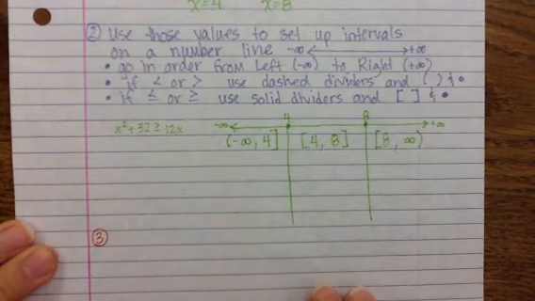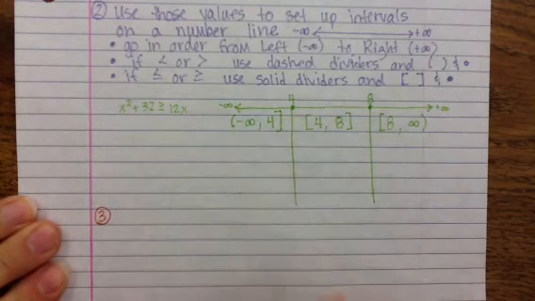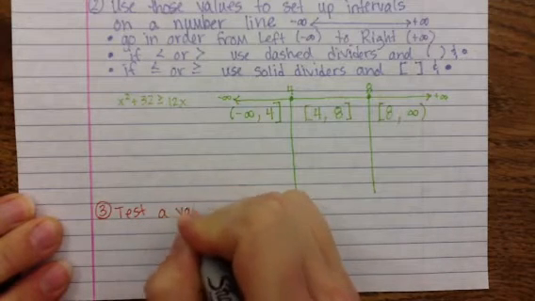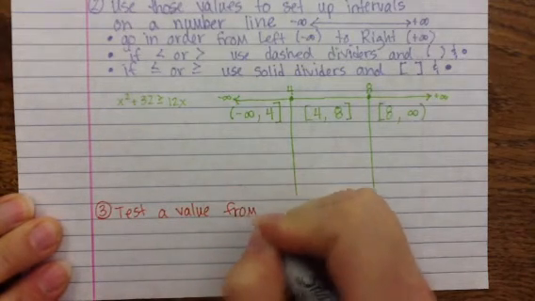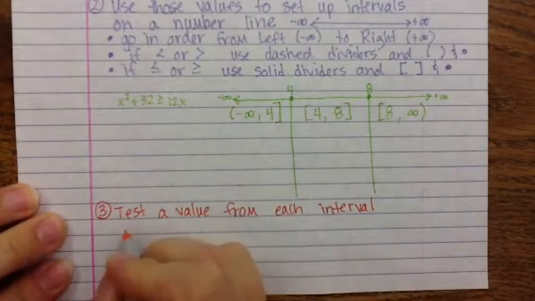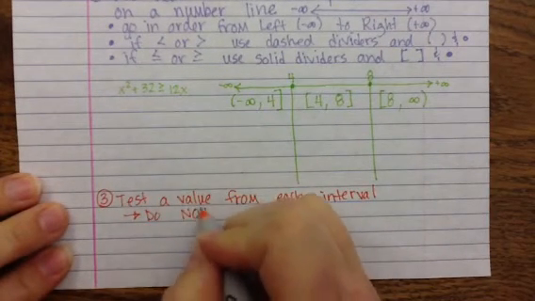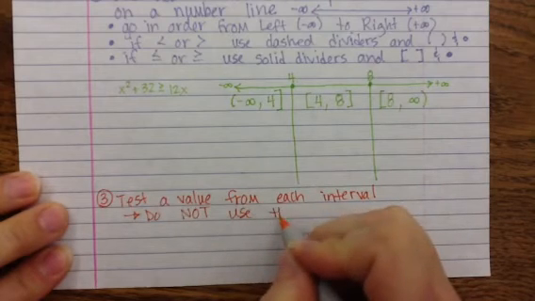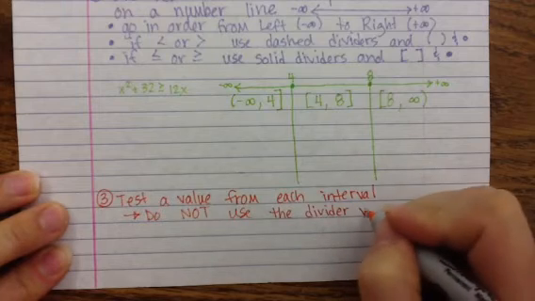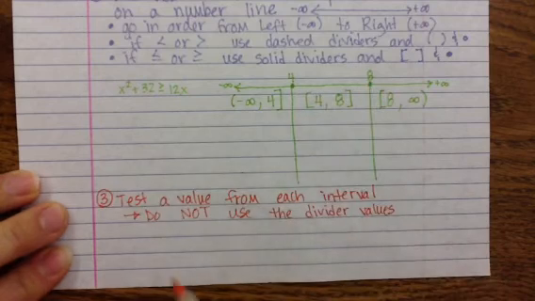In step 3, I'm going to be using that little graph that I just made, and I will be testing a value from each interval. So there's a couple of guidelines there. Do not use the divider values. So there are 2 numbers I cannot use in my problem. I cannot use 4 and I cannot use 8.